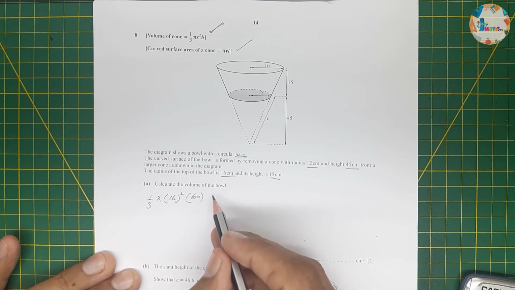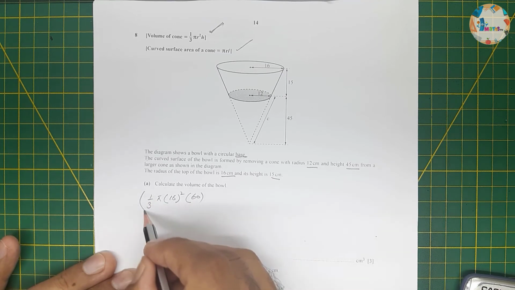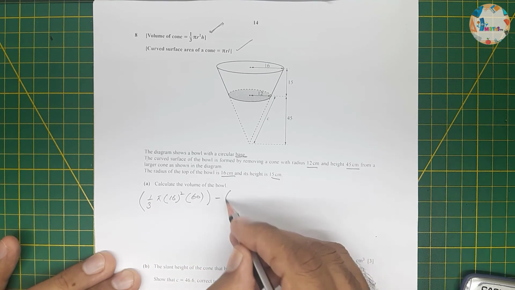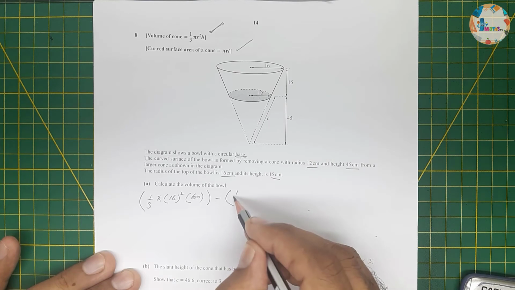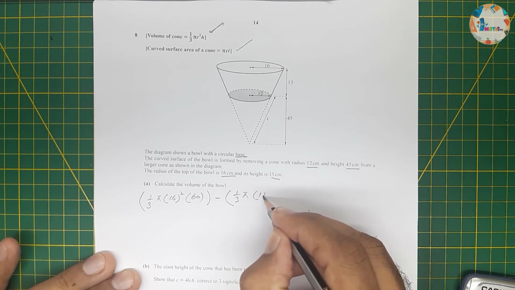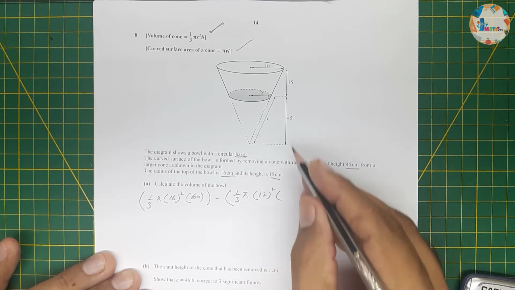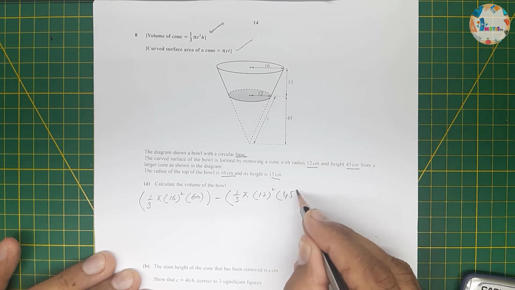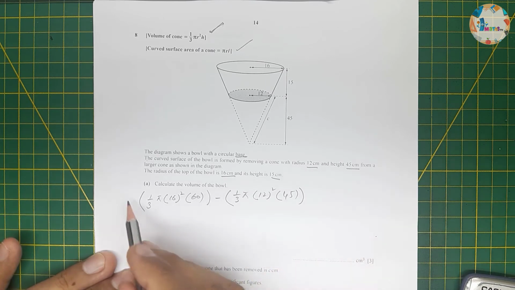And minus the volume of the smaller cone, which will be 1 by 3 pi r square, and r is 12, so 12 square into h, which will be 45 for this cone.